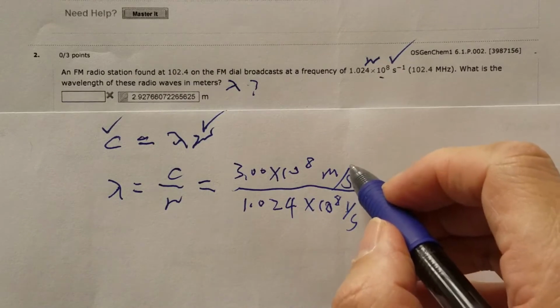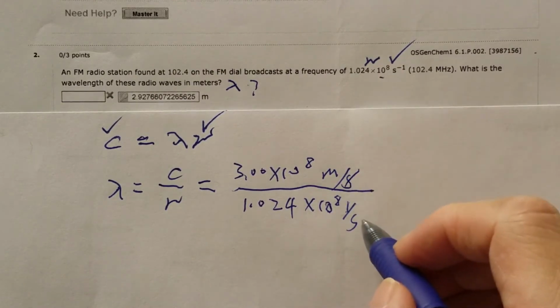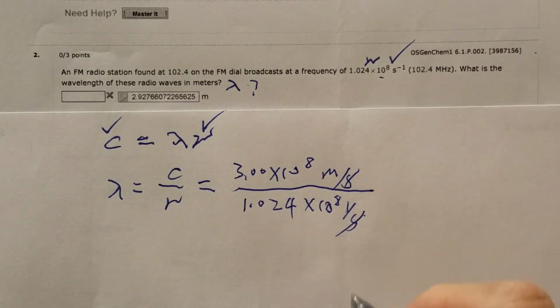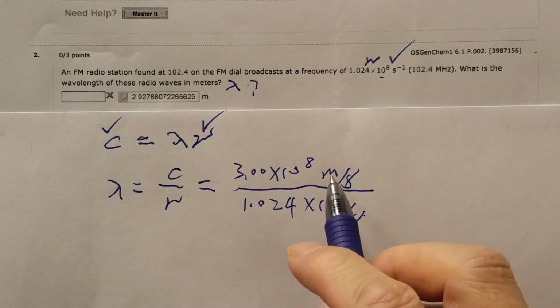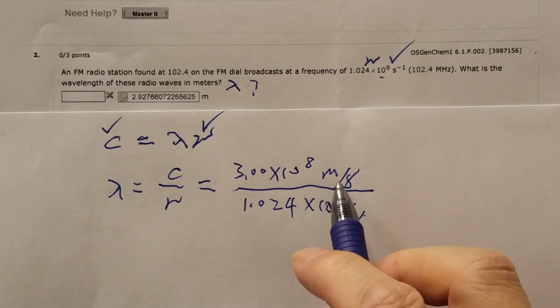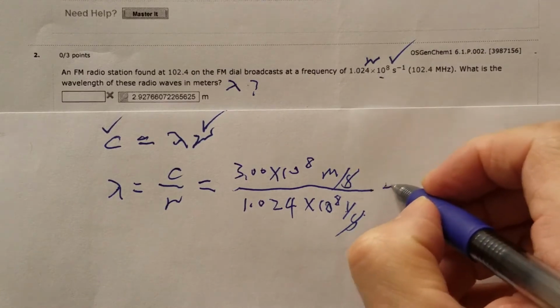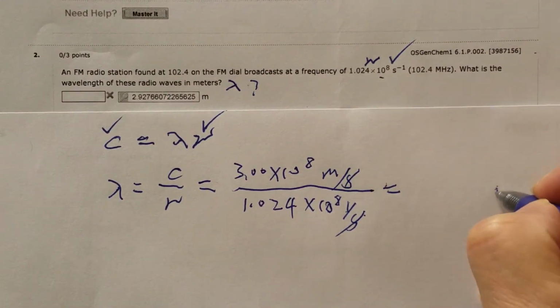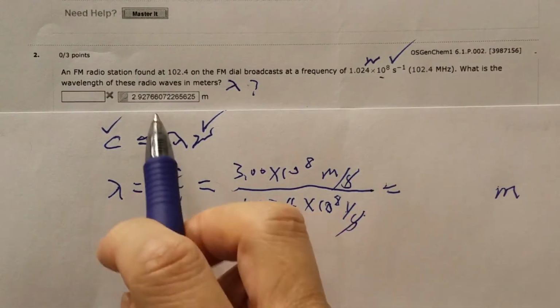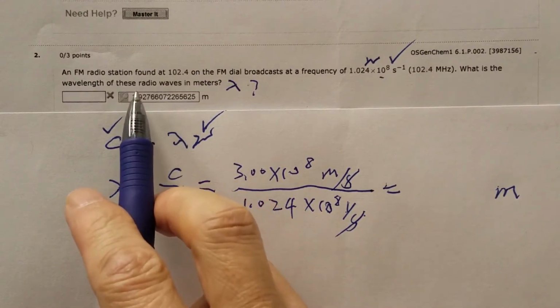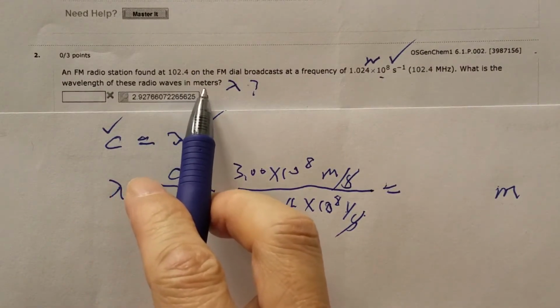You see the 1 over second right here cancels with the 1 over second here. So we should have meters as the unit for the final answer, and that's exactly what is asked. What's the wavelength in meters?